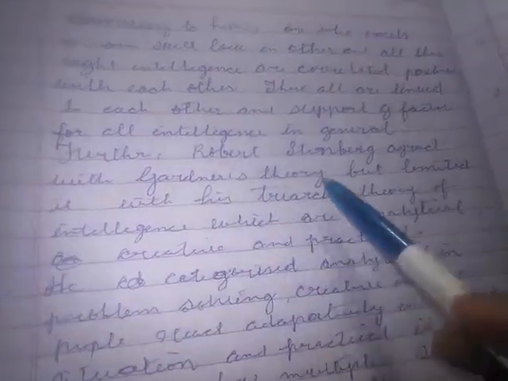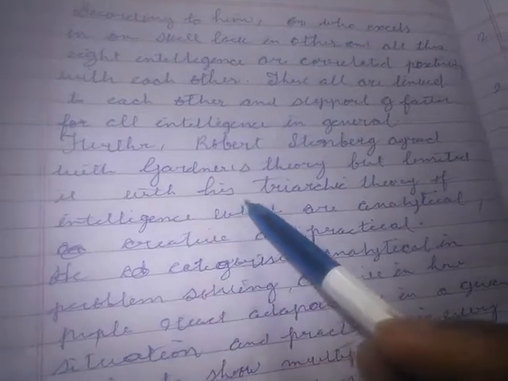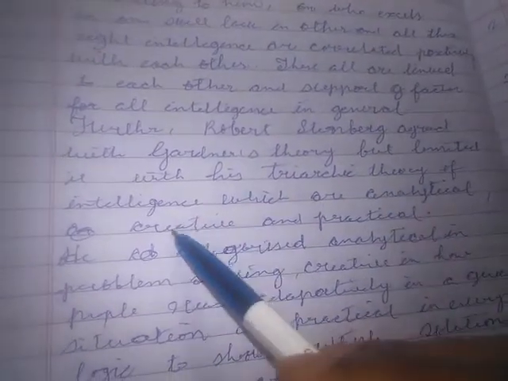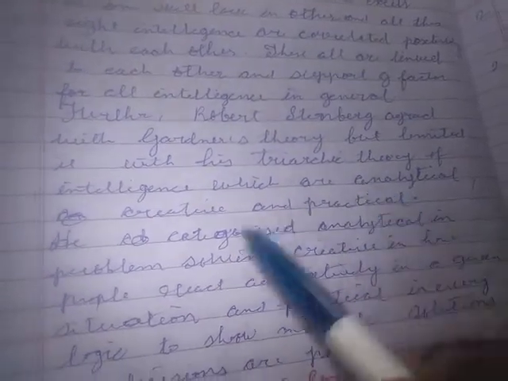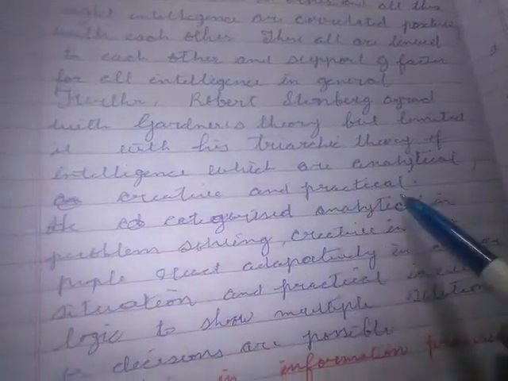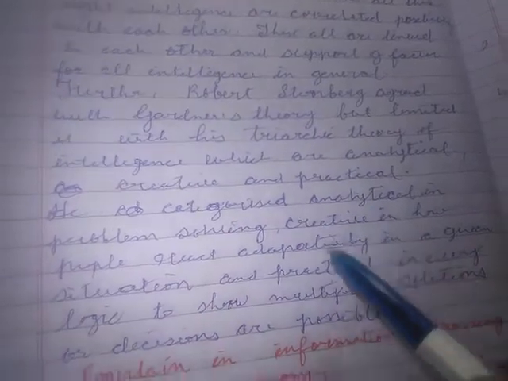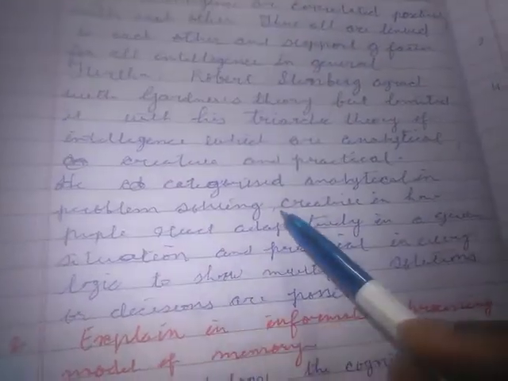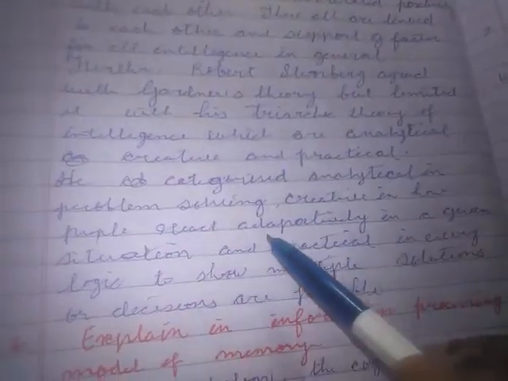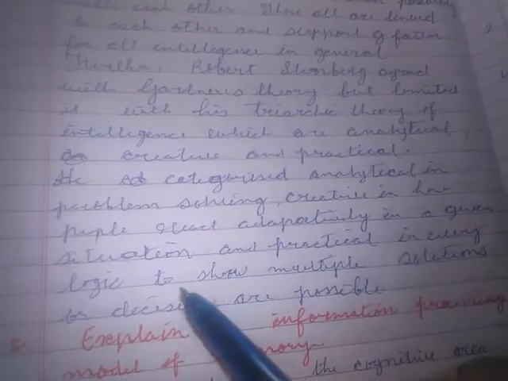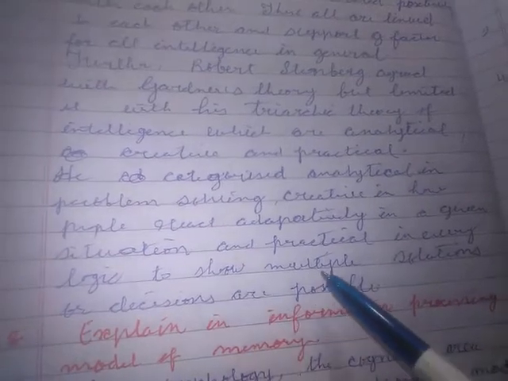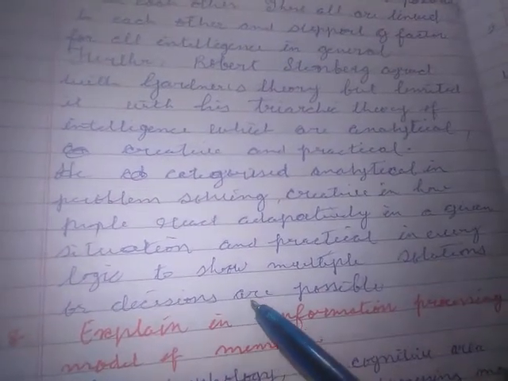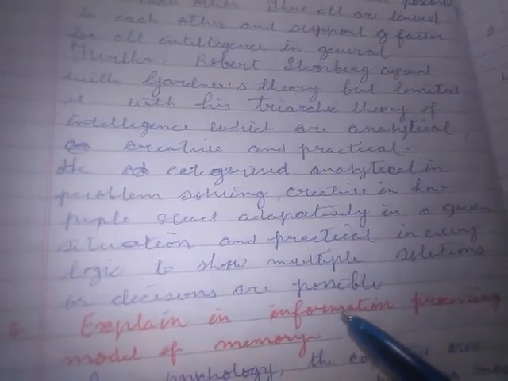Further, Robert Sternberg agreed with Gardner's theory but limited it with his triarchic theory of intelligence, which are analytical, creative, and practical. He categorized analytical as problem solving, creative as how people react adaptively in a given situation, and practical as showing that multiple solutions or decisions are possible.